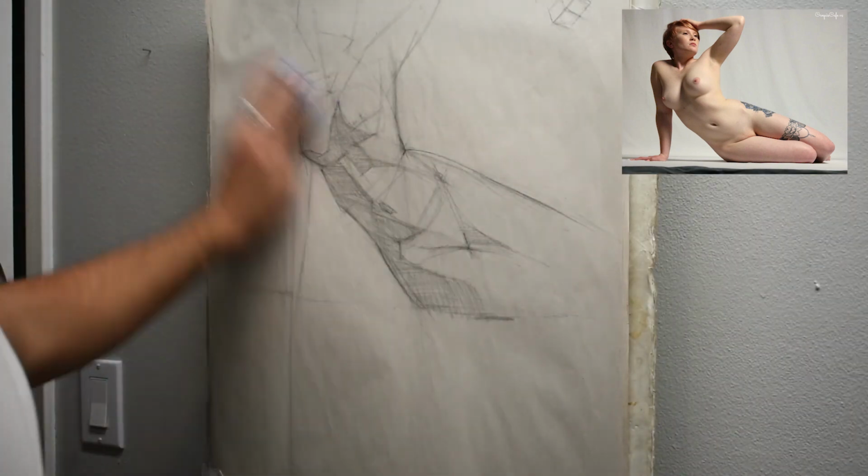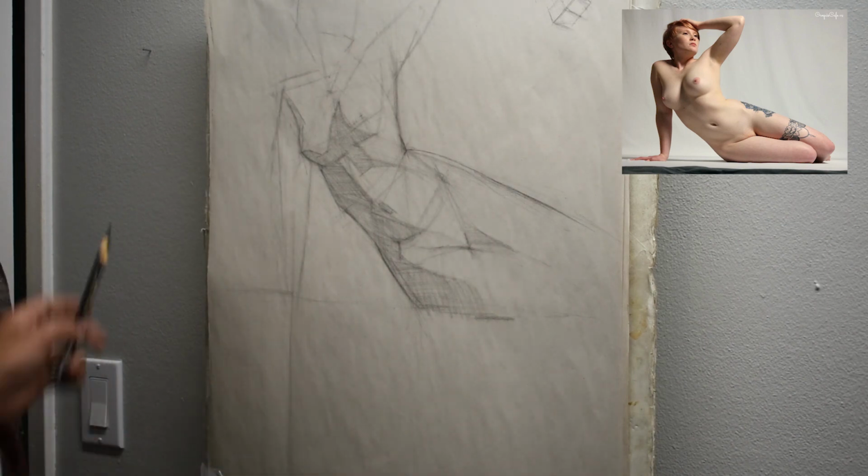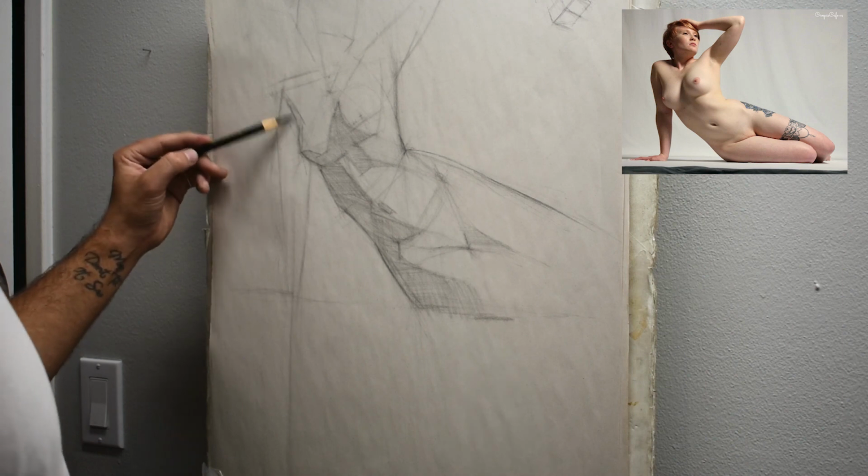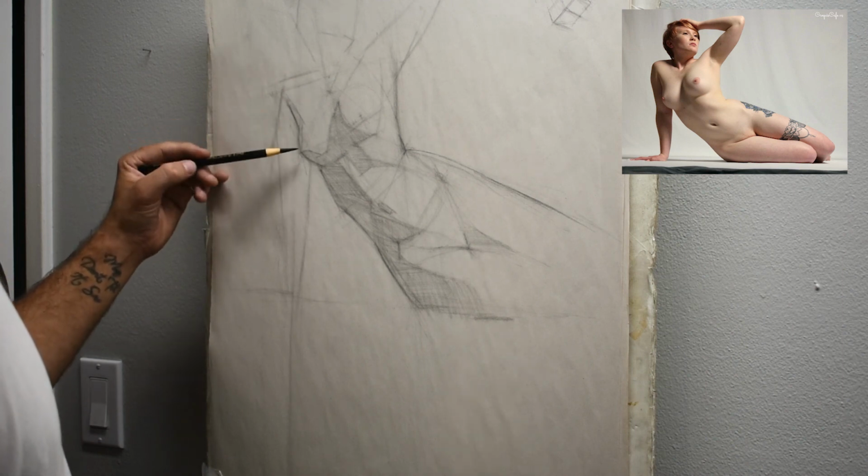Push this back. Alright, and just to illustrate for the camera here, I'm going to sharpen up some of these edges.